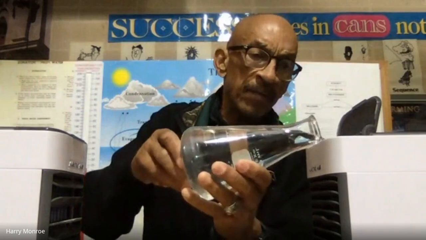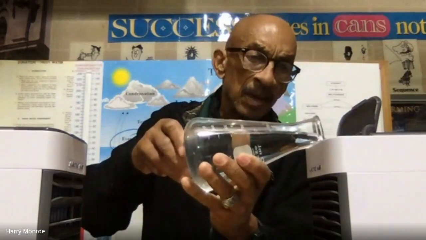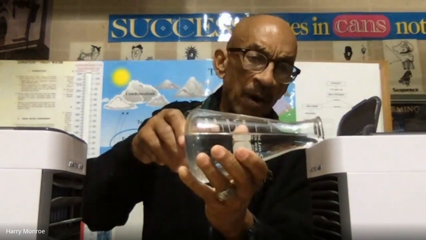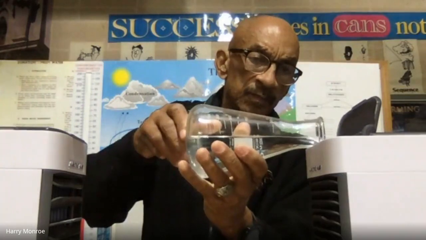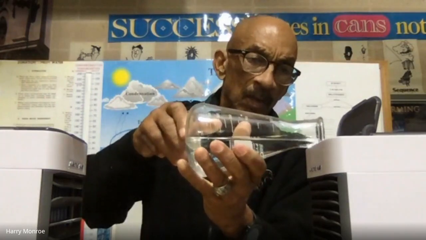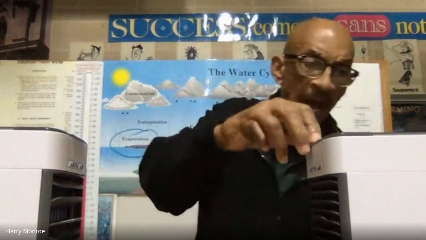Now, the container that I have here is just like a jar, a bottle that you would use. It is glass, but in the science world, this is called a flask. All right, I'm pouring the water from the flask into the reservoir. Okay, I'm going to give it a little time to drain to the back and go down the pads.